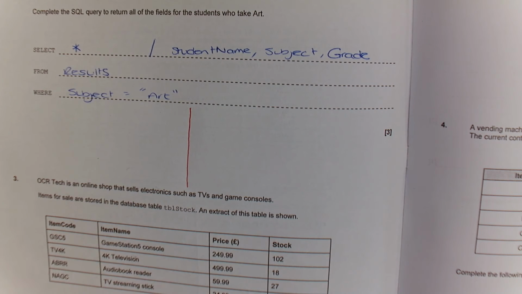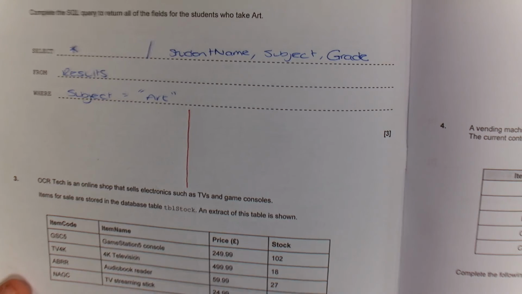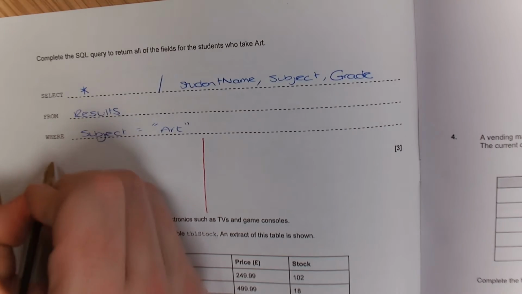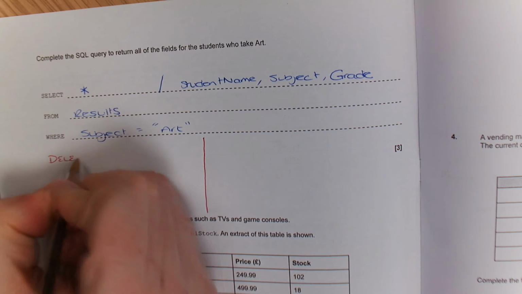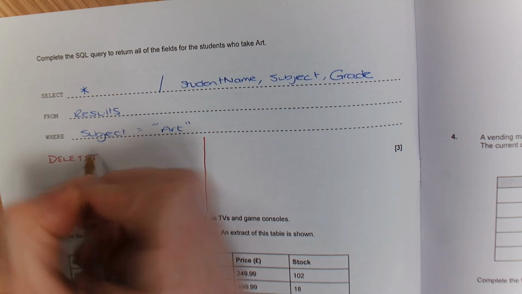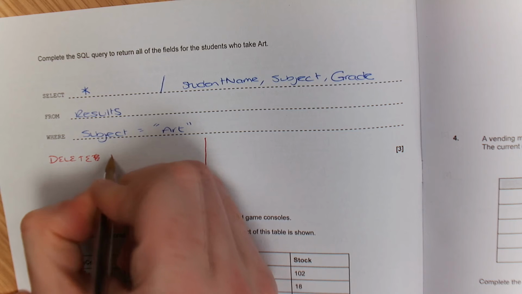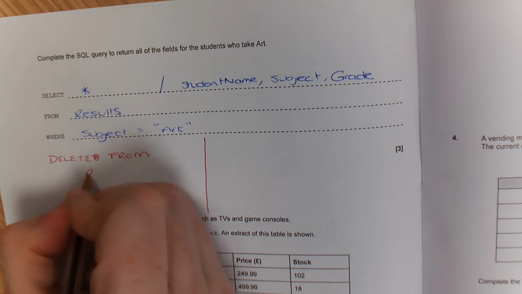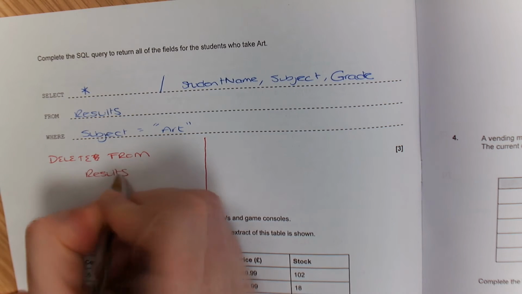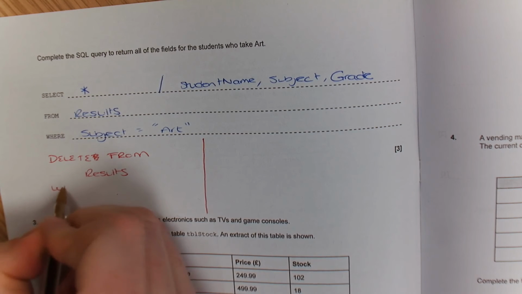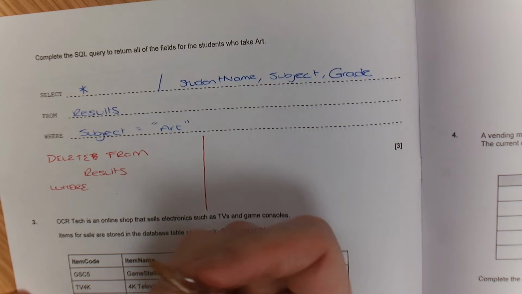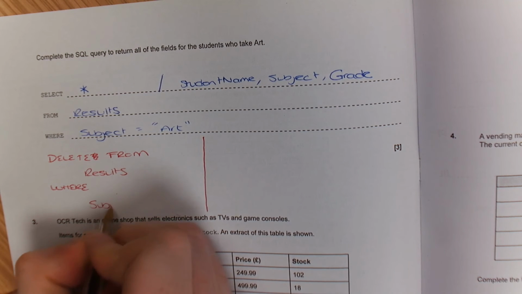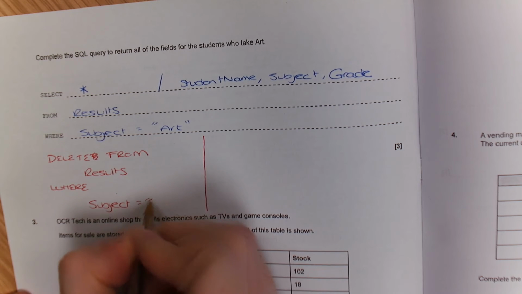So, I might want to delete all the students from this table that are taking art. Well, if that's the case, what you'd need to do is say delete from, you say the table, and then the criteria where subject equals art.